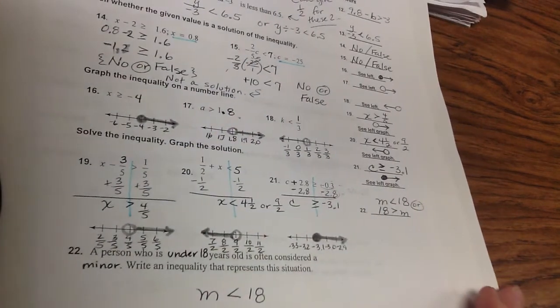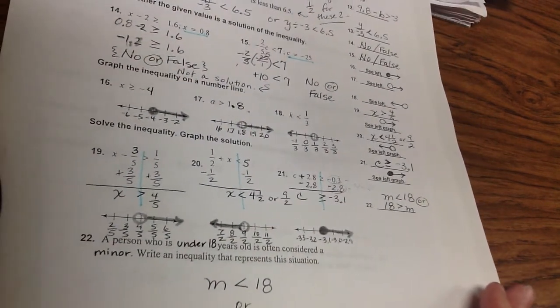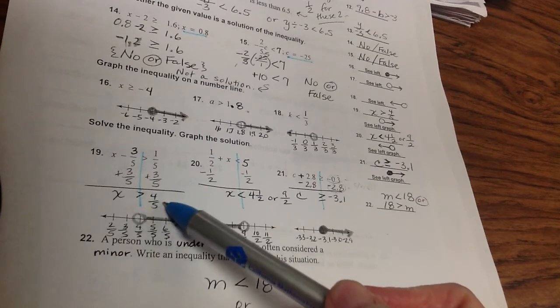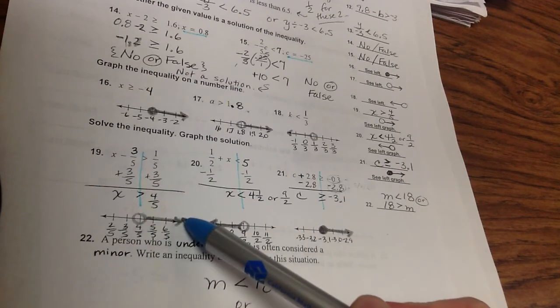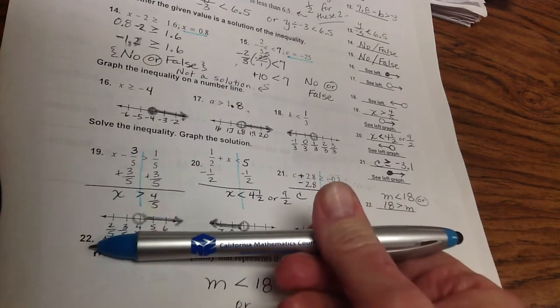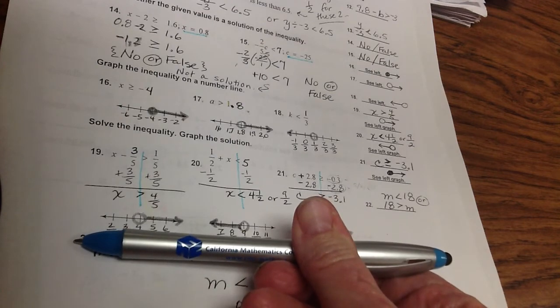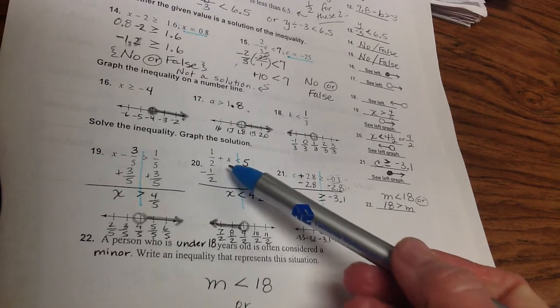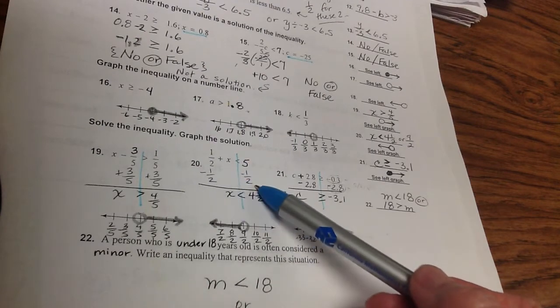Now, looking at number 19, you're going to say 1/5 plus 3/5 is 4/5. X is greater than 4/5. So it's going to be an open circle, color to the right. Again, I did that trick where I put 2, 3, 4, 5, 6, and then I put them all over 5s. Number 20, they are adding 1/2, so you're going to subtract 1/2 on both sides.